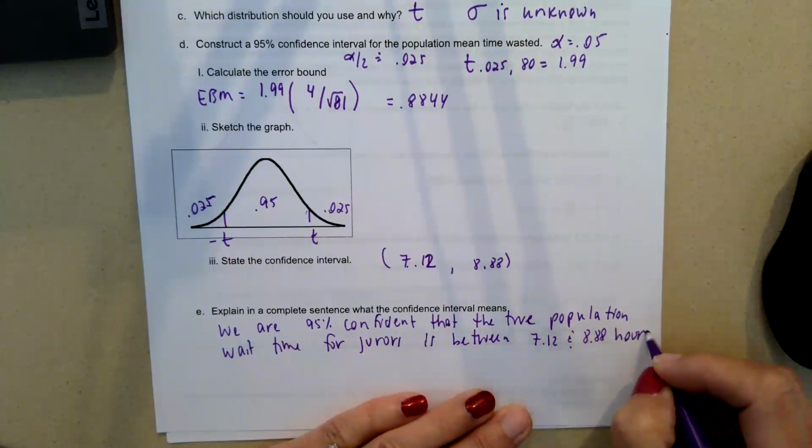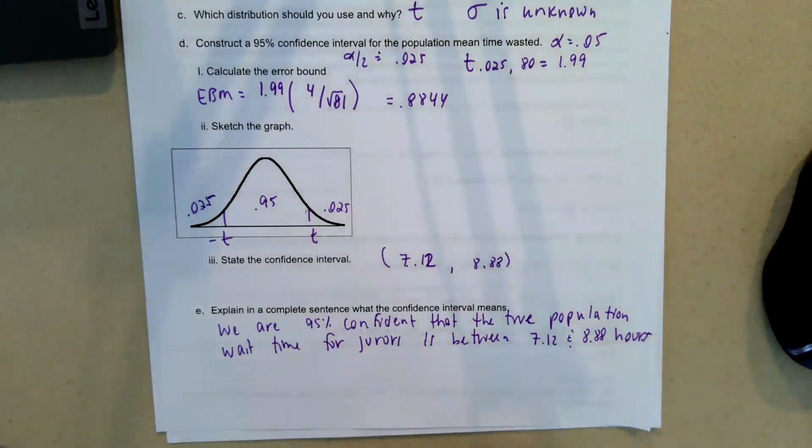That's a lot of hours to wait to be called back. I think they're trying to get more efficient with that.